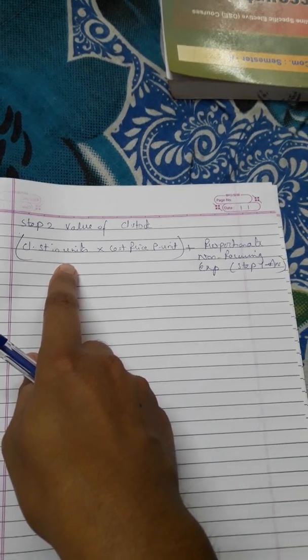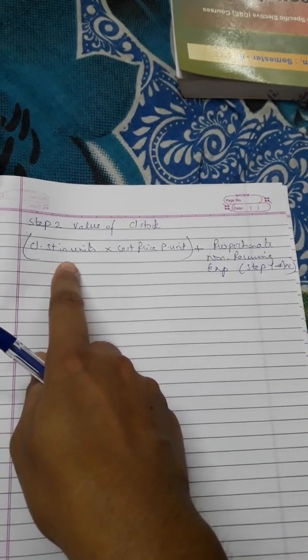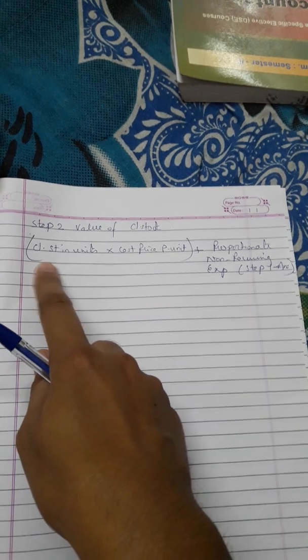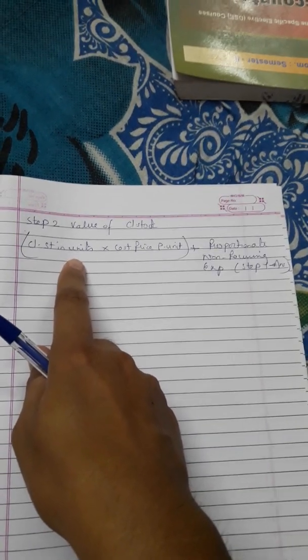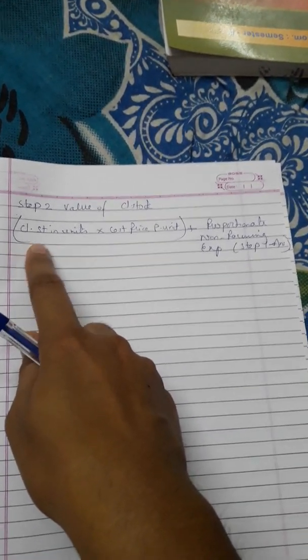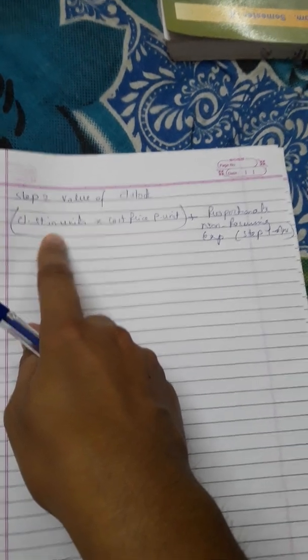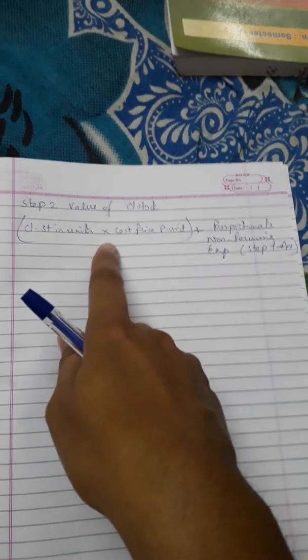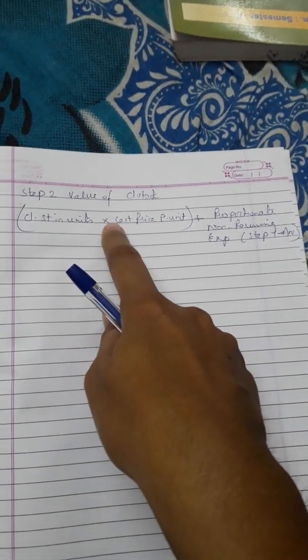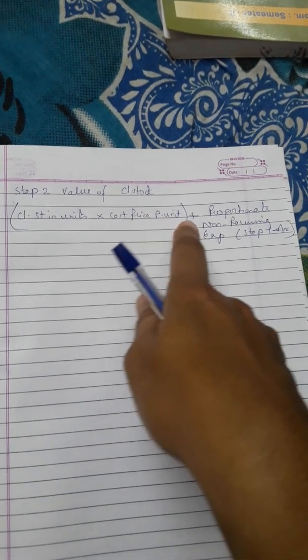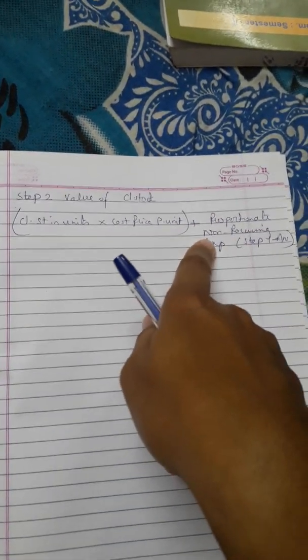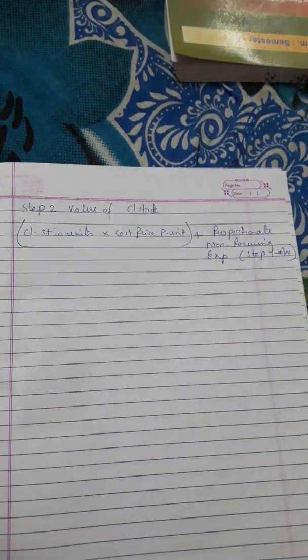For example, say 1000 television sets are sent for consignment sale. Out of that, 800 are sold. It means 200 is the closing stock. Sometimes it's given directly. This is multiplied by cost price per unit, so cost price is also given in the problem, plus the proportionate non-recurring expenses that we got in the first step. That answer you are supposed to take here.